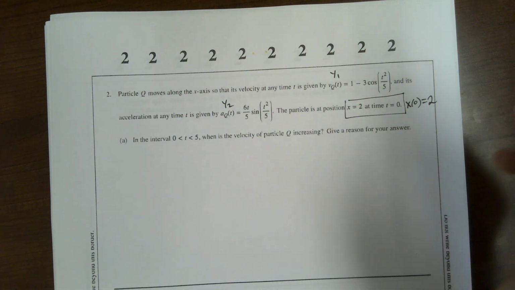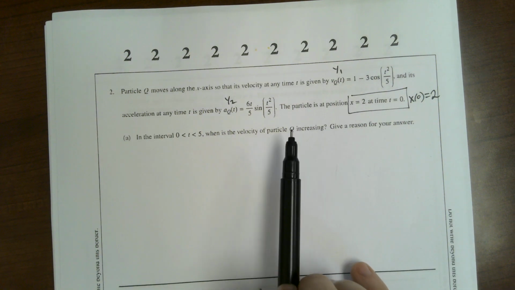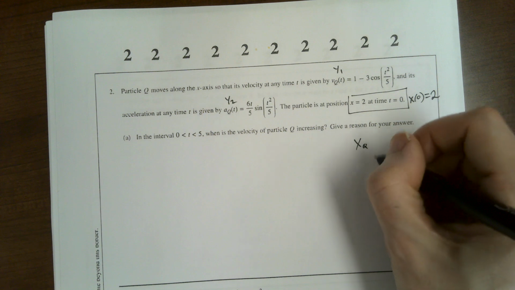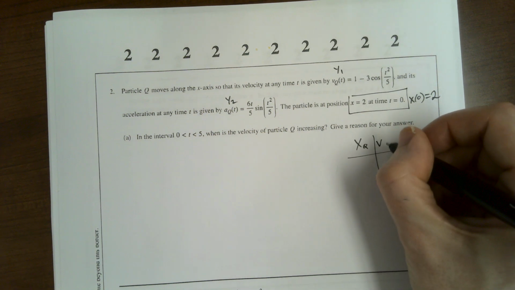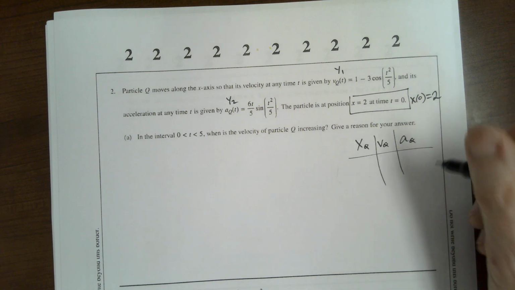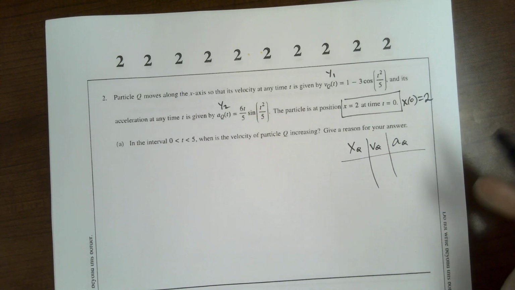Now let me write a derivative sequence. This is asking about q. Okay, so x sub q, v sub q, a sub q. Okay, this is a derivative sequence.